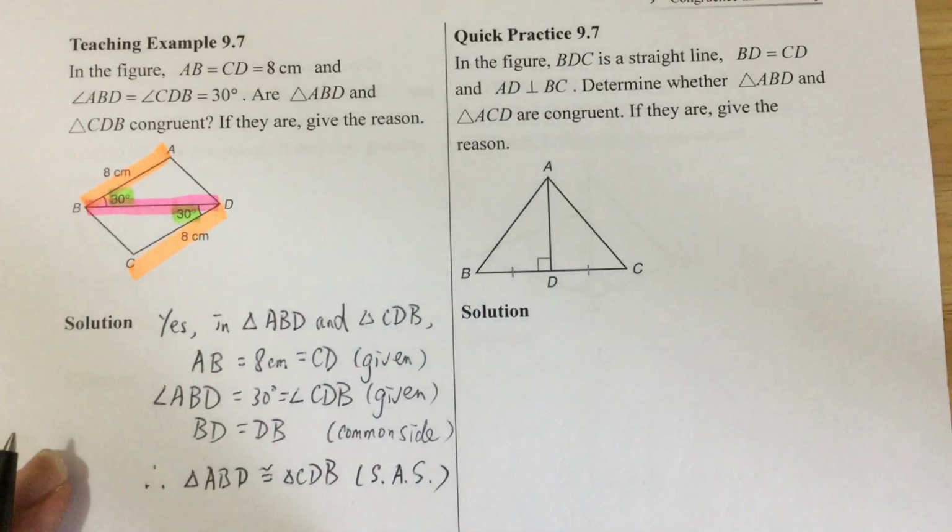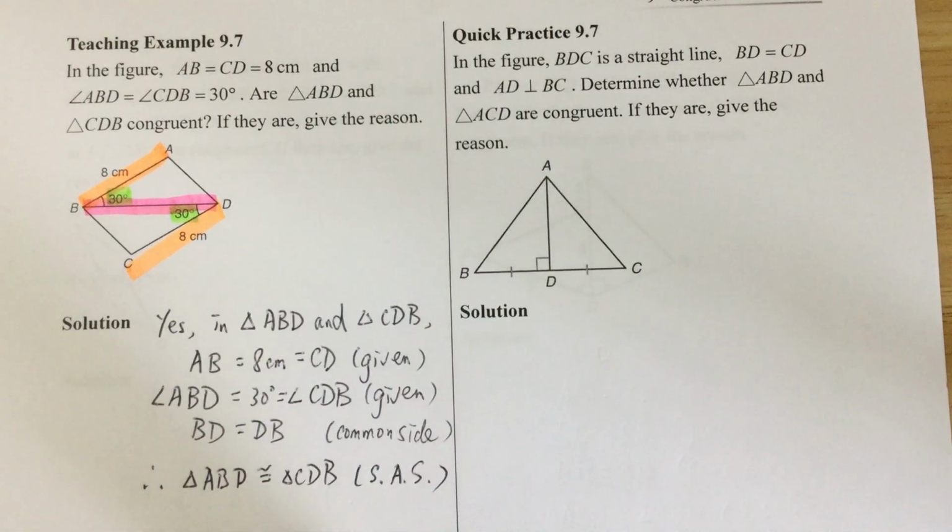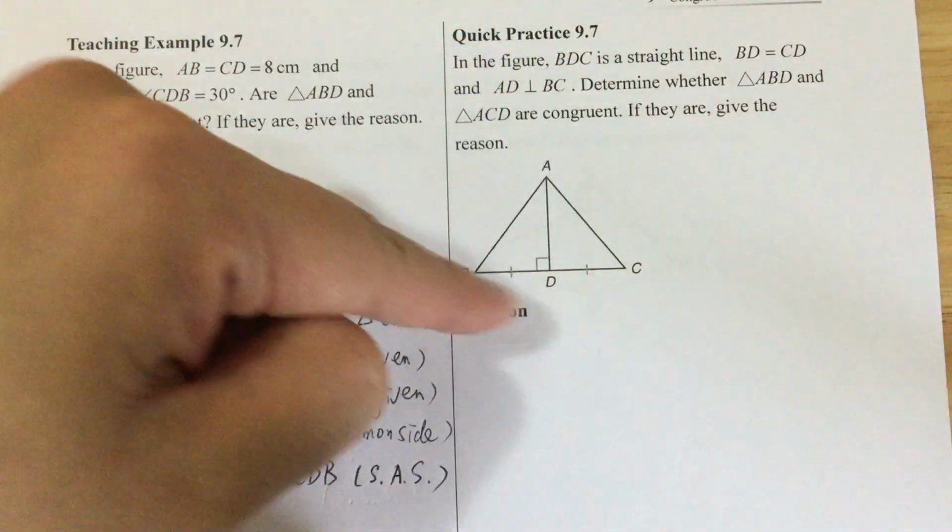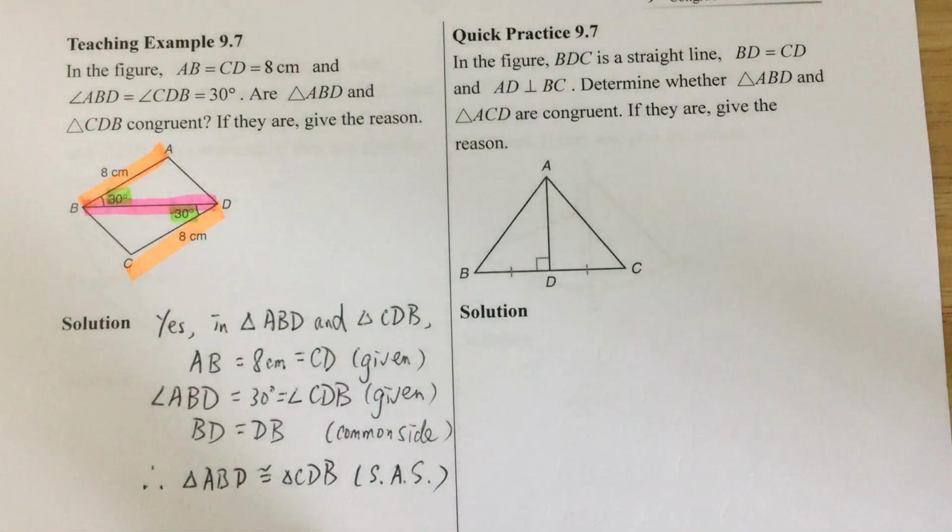So now it will be your turn to do the correct practice 9.7 by yourself. That will be triangle ABD and also triangle ACD to prove that they are congruent.